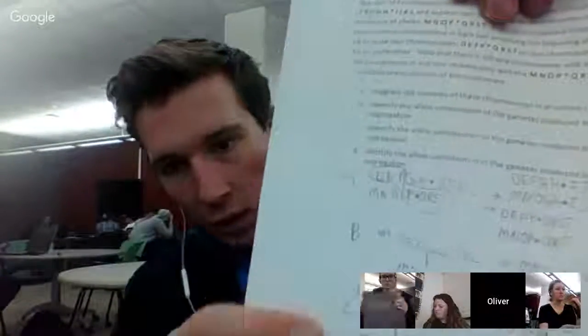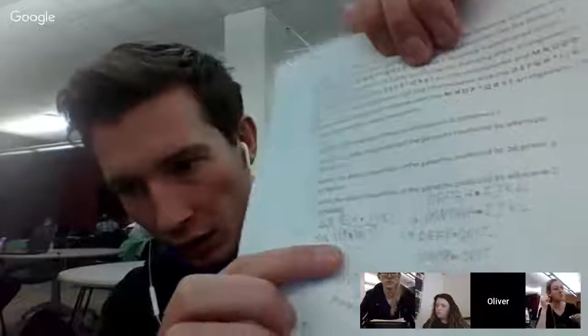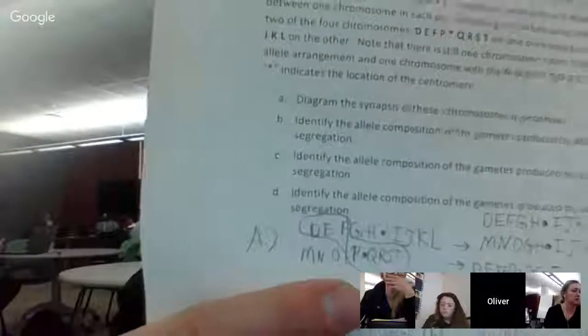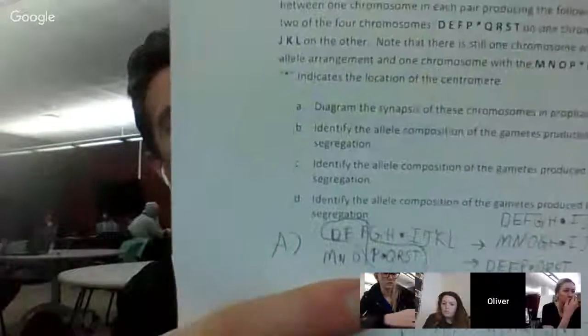All right. For number 4, diagram. First question is to diagram the synapse of the chromosomes in prophase 1. So we know prophase 1 is where crossing over occurs. So this is my prophase 1 crossing over diagram right here. You can kind of see the one chromosome is taking that other piece and applying it to the other one.